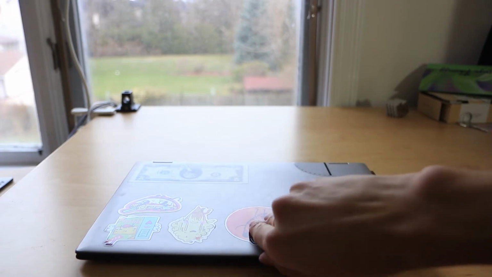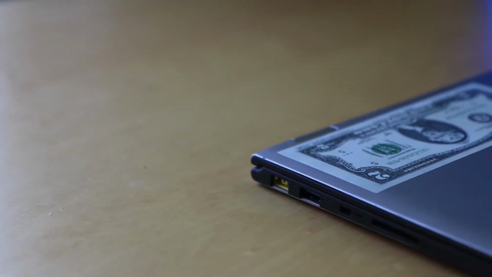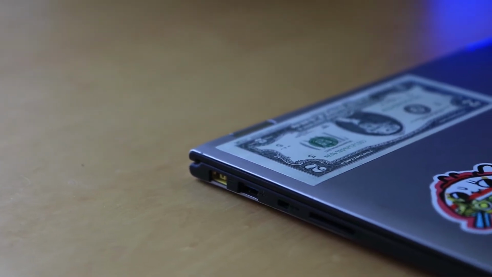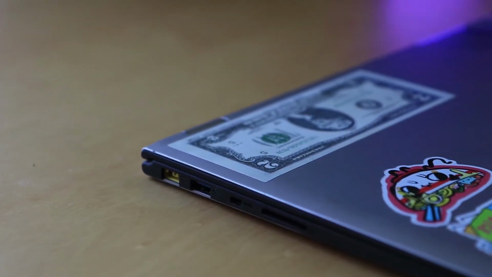I have a 13-inch Windows Ultrabook. I think I got it in 2014. So now it's nearing its 4th year.